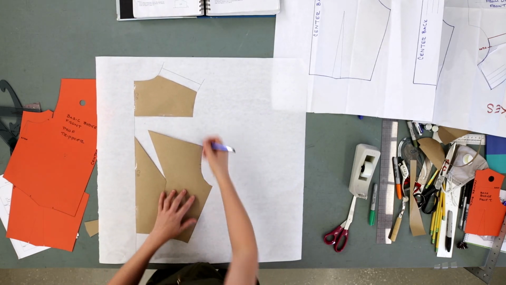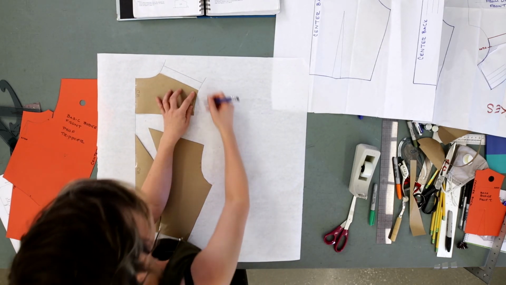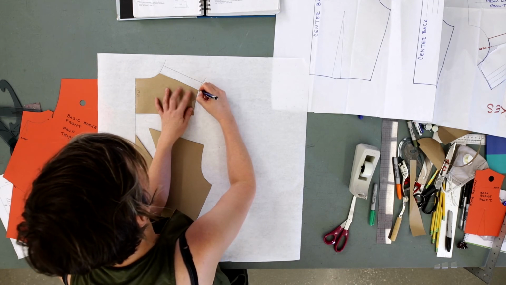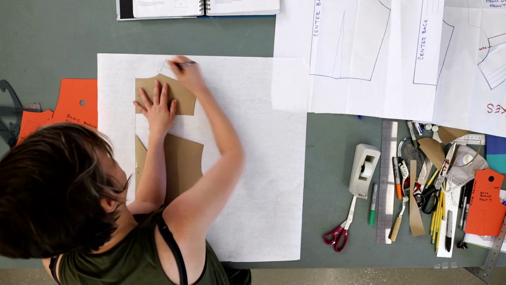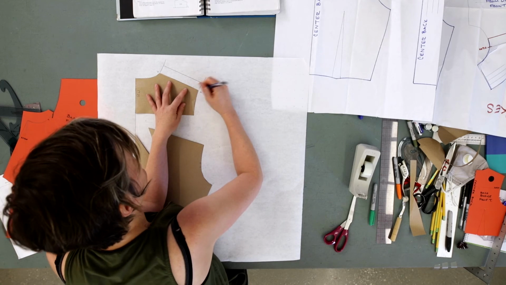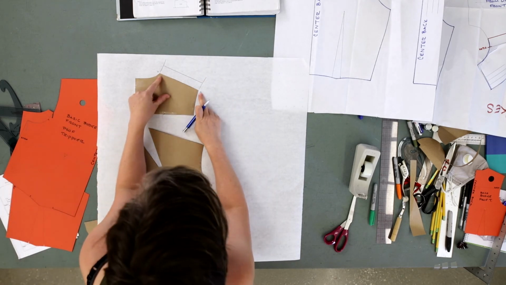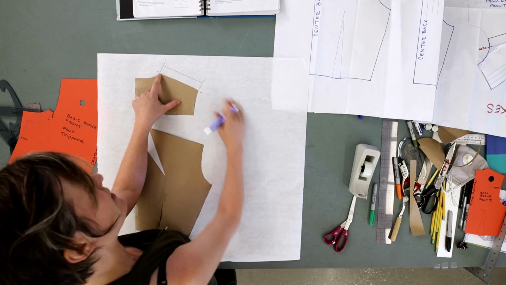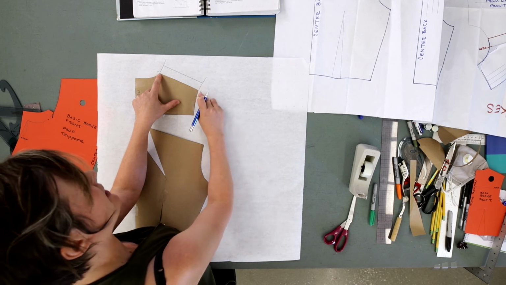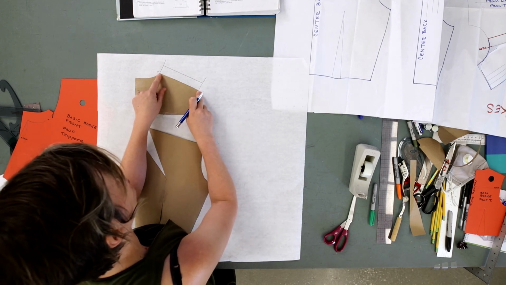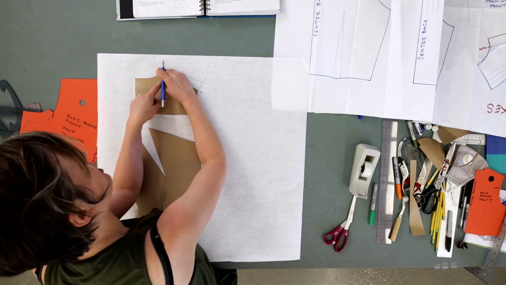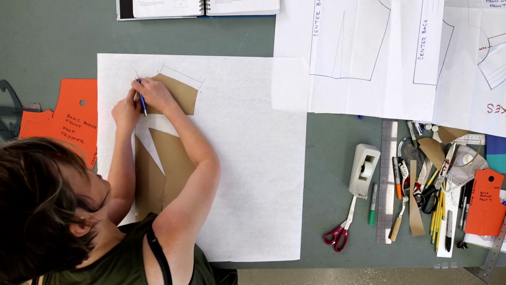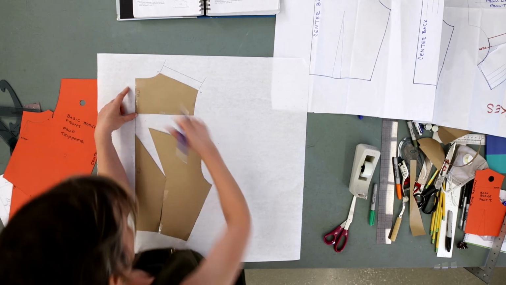So now, when we go to add our seam allowances here, we need to keep this as our true shoulder seam notch, so that we know when we attach a sleeve to here, the cap of that sleeve is going to hook up to the true shoulder. Our collar is going to hook up to the true shoulder, as well as to the center back neck.